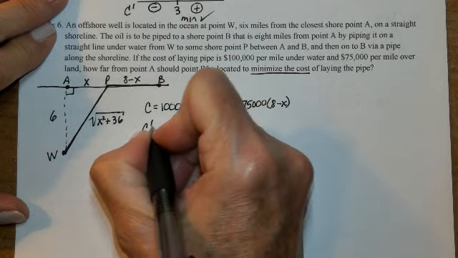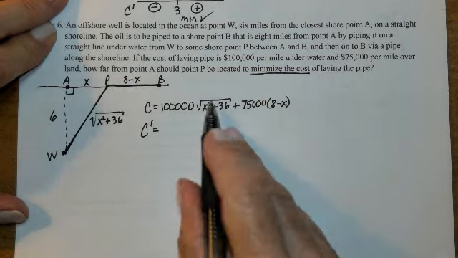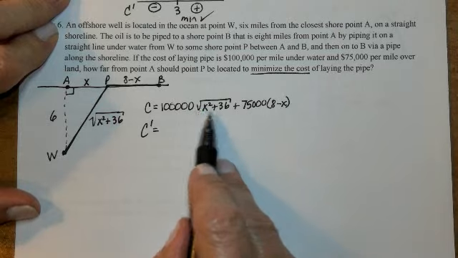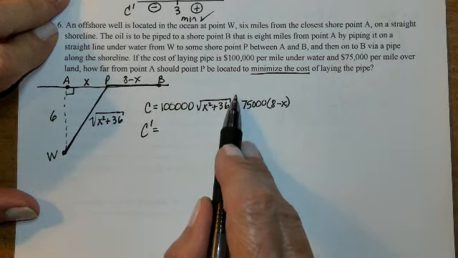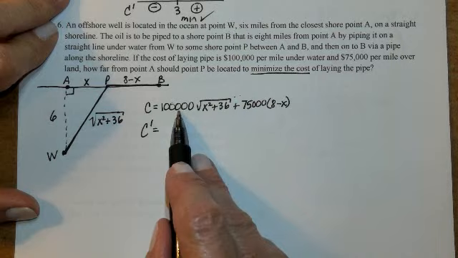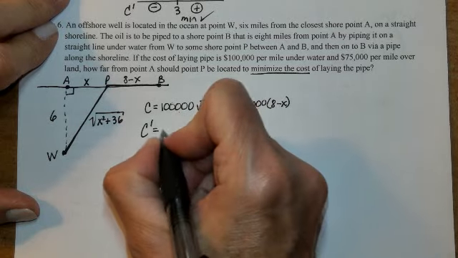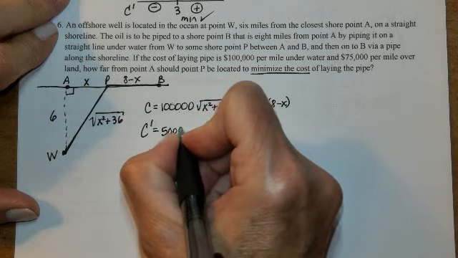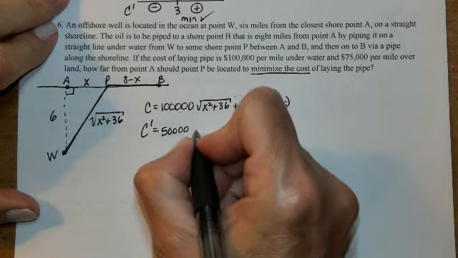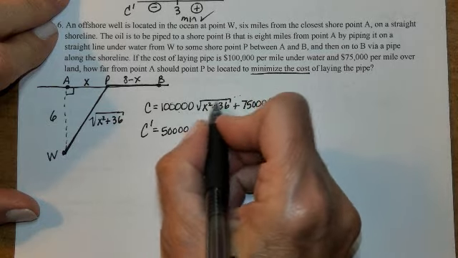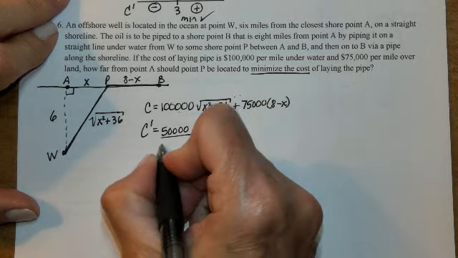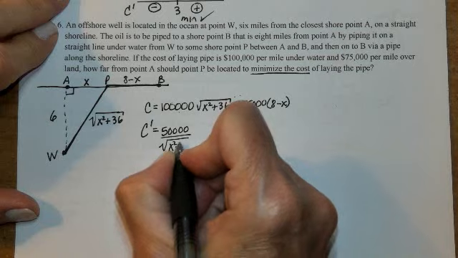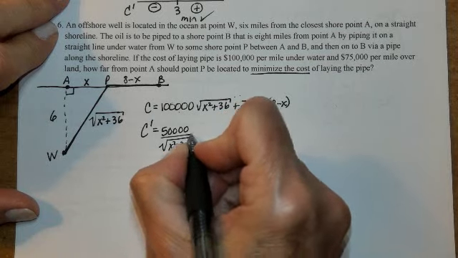Alright, C prime is equal to, this is a chain rule, so this would be x squared plus 36 to the 1/2. So half of 100,000 is 50,000 times x squared plus 36 to the negative 1/2, right?